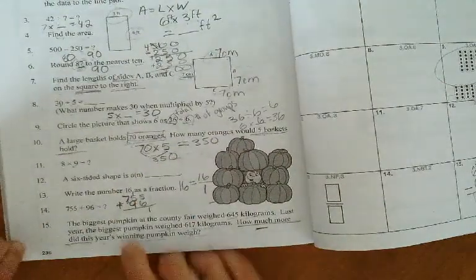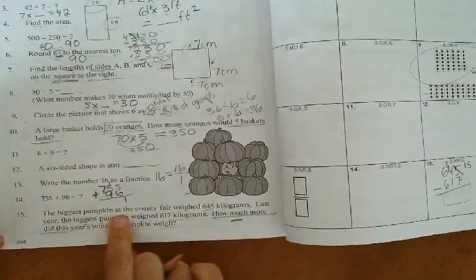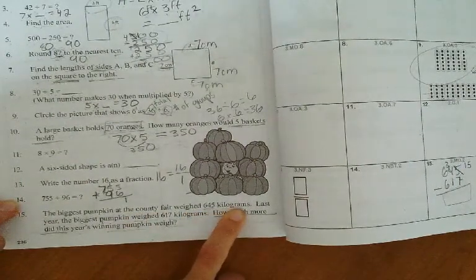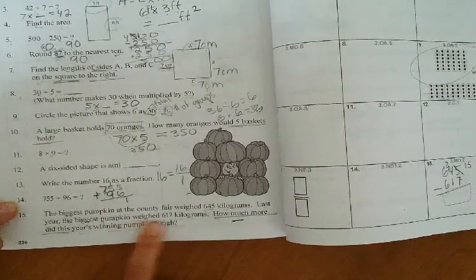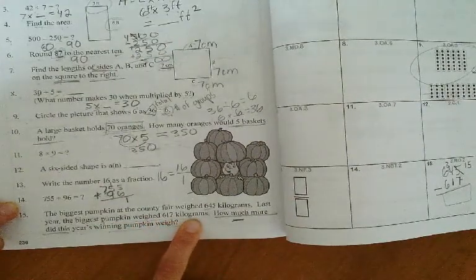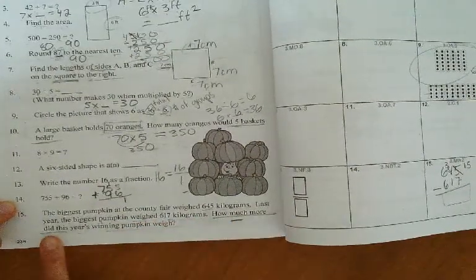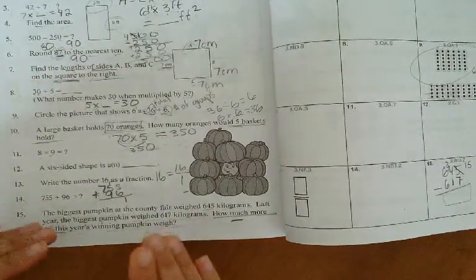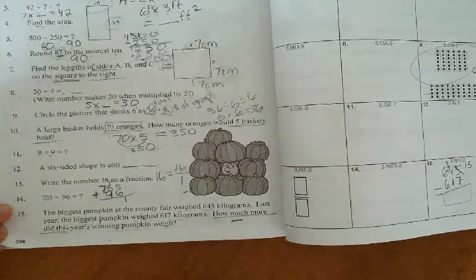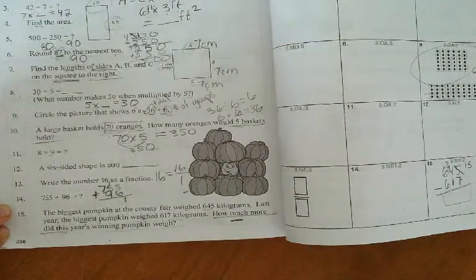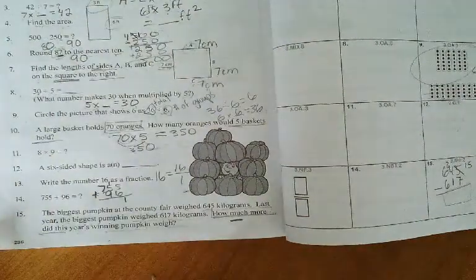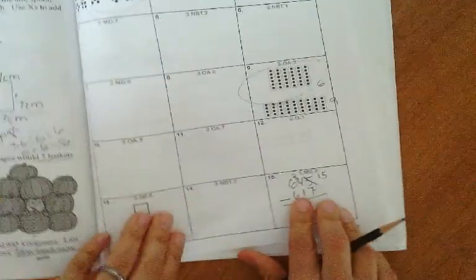Okay. 15. The biggest pumpkin at the county fair weighed 645 kilograms. Last year, the biggest pumpkin weighed 617 kilograms. How much more did this year's winning pumpkin weigh? So we want to find the difference between those. How much more did it weigh? So we have to take away. We talked about that in class too. This language here, how much more? Well, it usually means take away. So I wrote that over here.